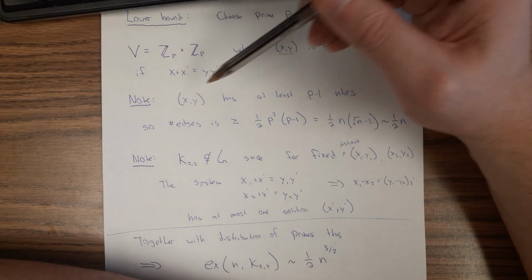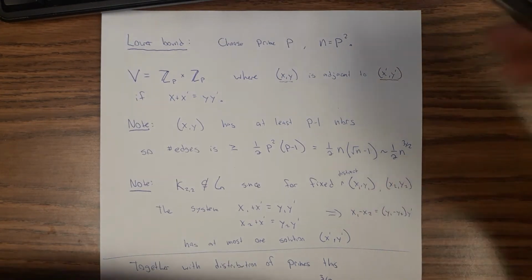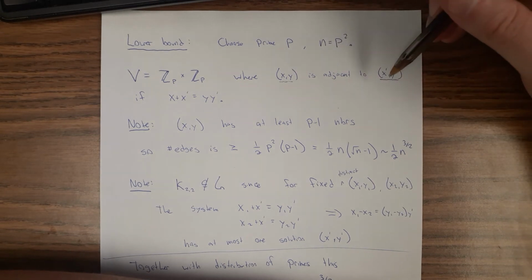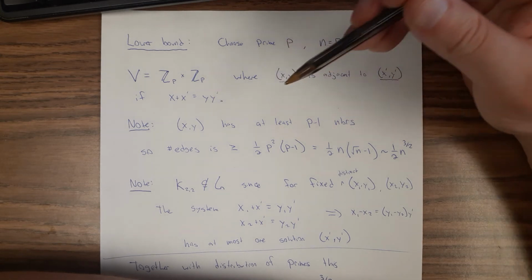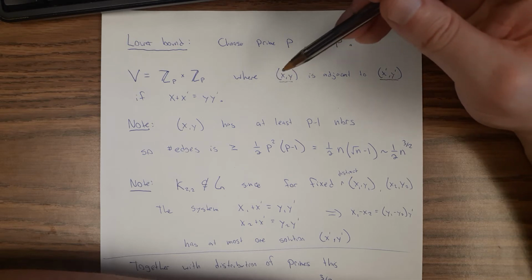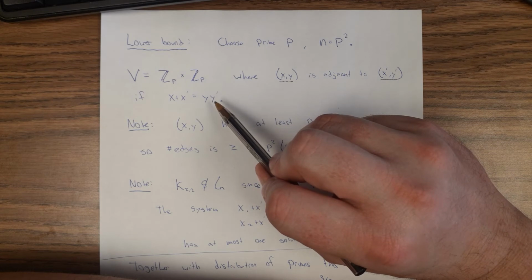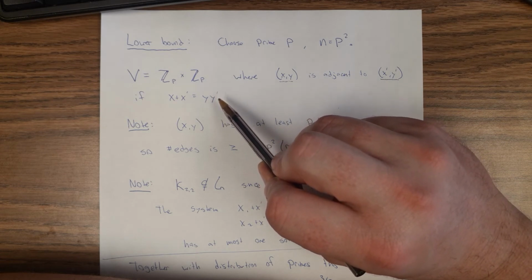Each vertex has at least p-1 neighbors. That's because, say, if you fix x and y, and then ask how many neighbors, it's like asking how many other pairs (x', y') are there that satisfy this equation. And it's fairly easy to see that if x and y are fixed, then basically what I can do is run through every possible value of y'.